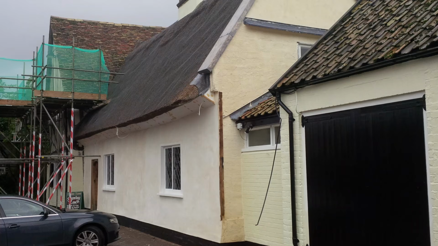It just shows you how a cement render can trap moisture, and over not too many years, we're talking about a decade, 2 decades at the most. We're not talking about a long period. It can destroy a timber frame.